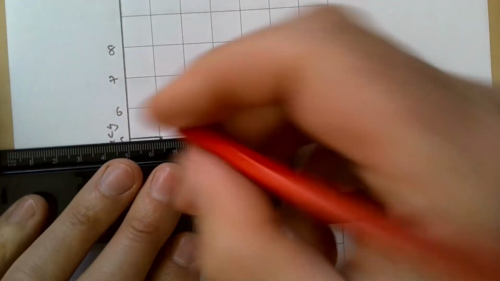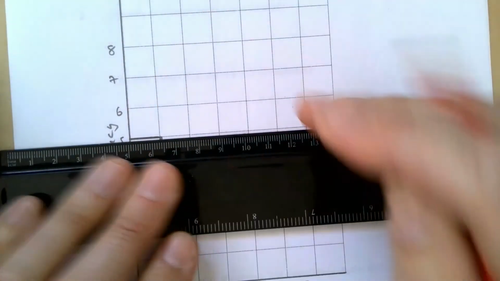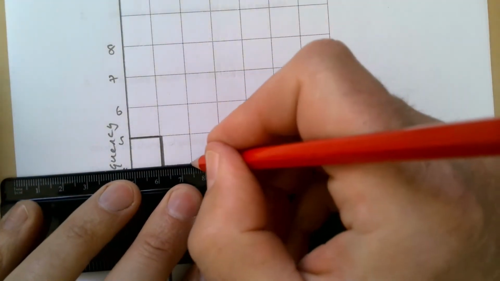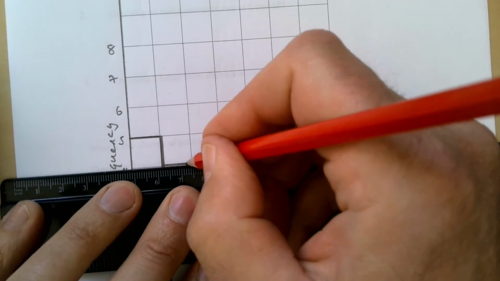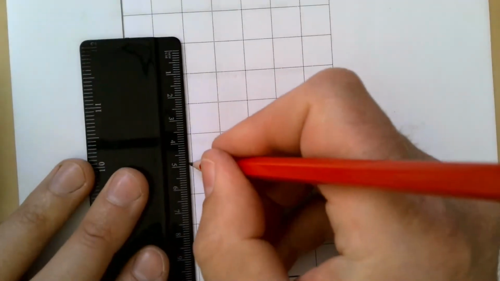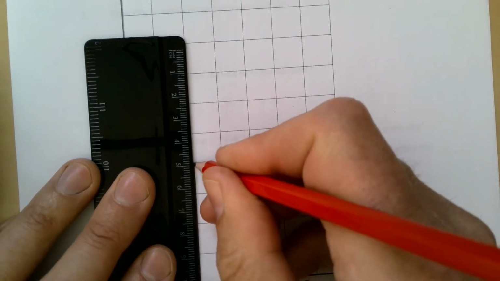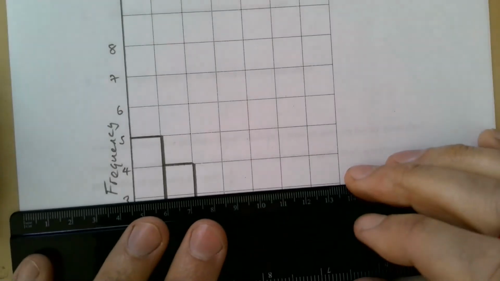A wee bit thicker actually, just so it's reasonably clear. Next one then is 4. Really kind of doing a double thickness here so we can see these as we do it. For 2, of course, the frequency was 3.